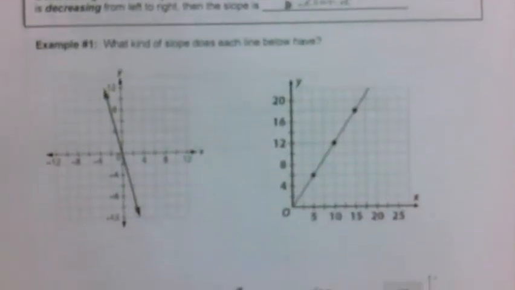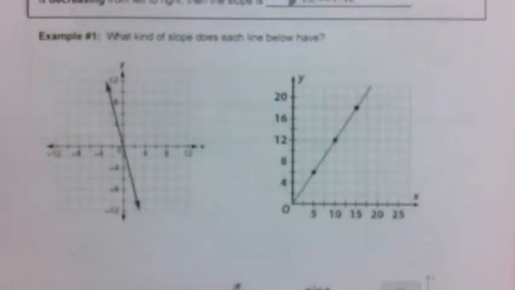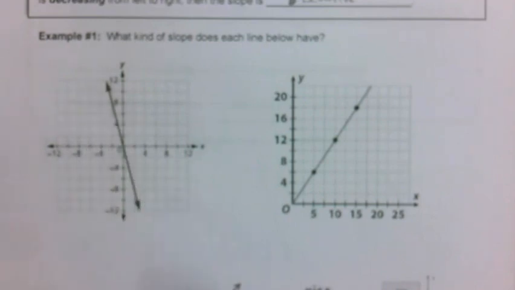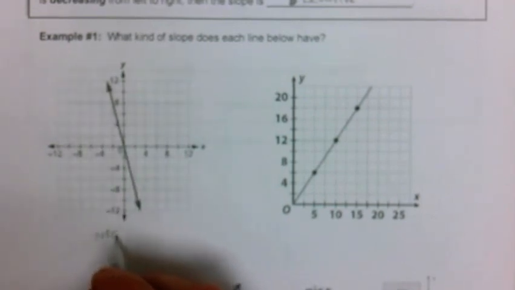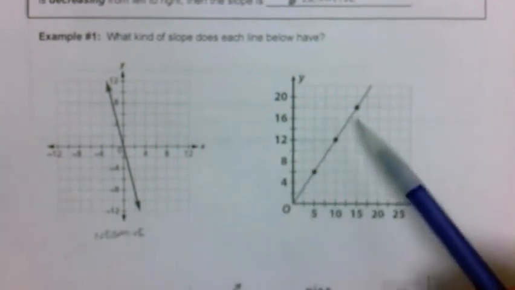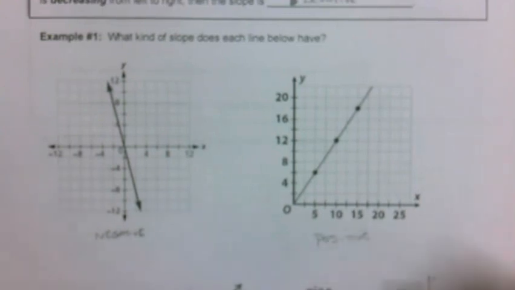If we look at the two lines that we have graphed underneath, again, you're going to analyze them by moving from left to right. What's happening to the line as you go from left to right? In this first graph, as we move from left to right, the line is decreasing. So what kind of a slope does this line have? Well, if the line is decreasing as you move from left to right, then the slope is going to be negative. This is a negative slope. For this line right here, as we move from left to right, notice that the line is increasing. Therefore, this slope is going to be positive.